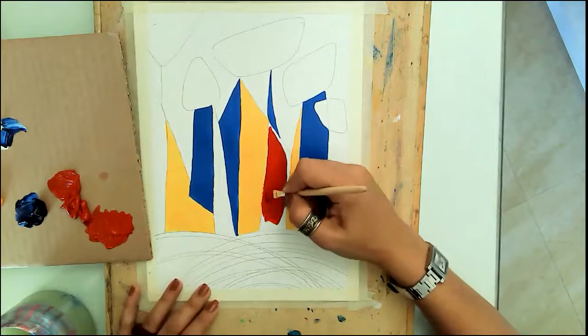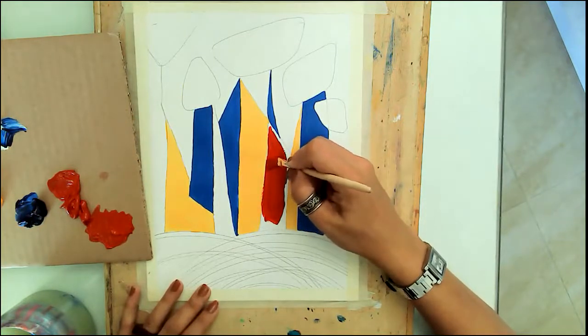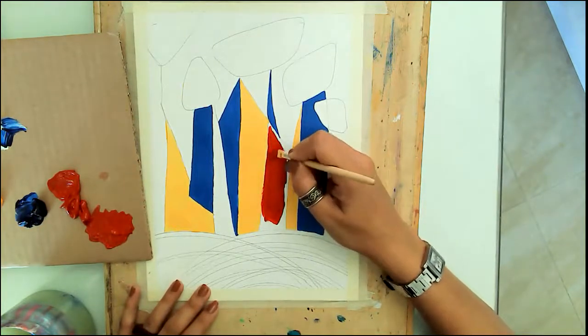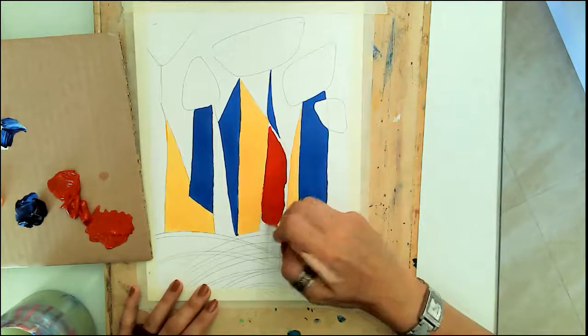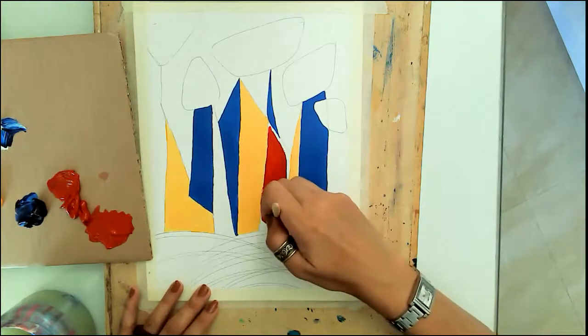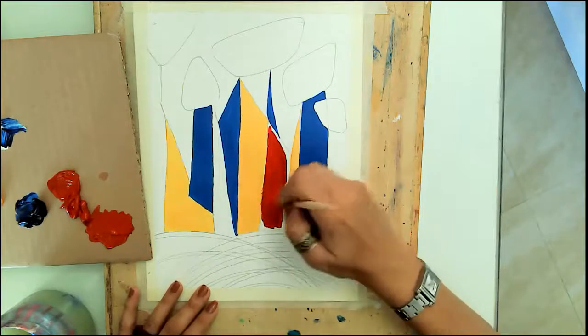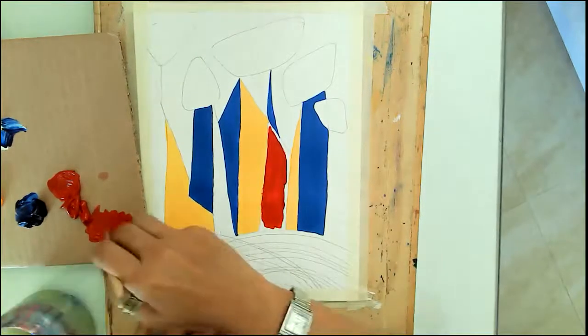So here it got a little crazy and it went over the yellow, but no worries, we'll do something about it. Just improvise it.